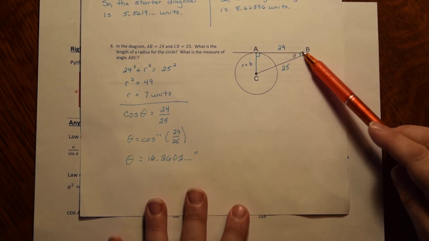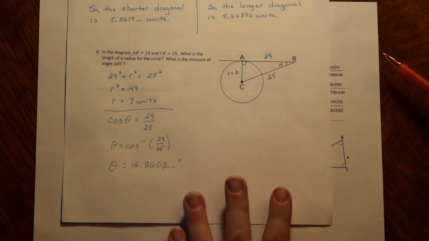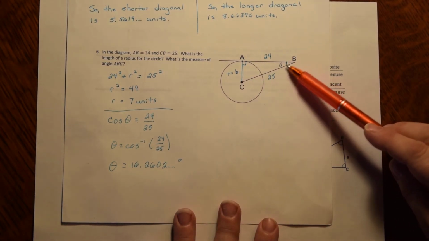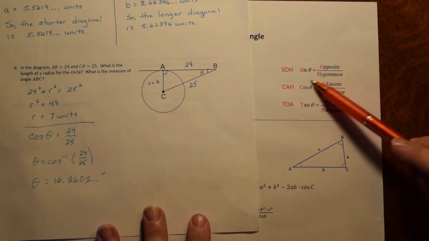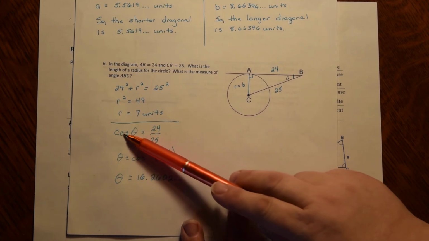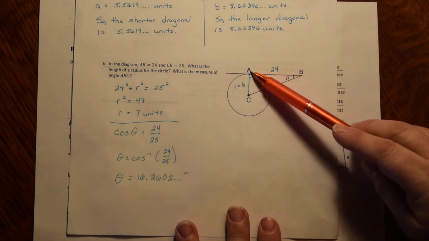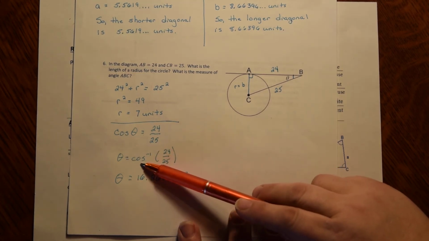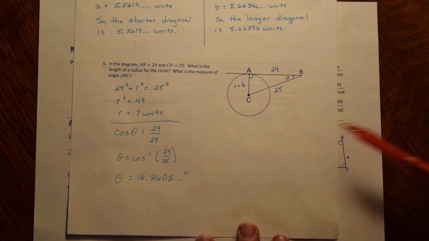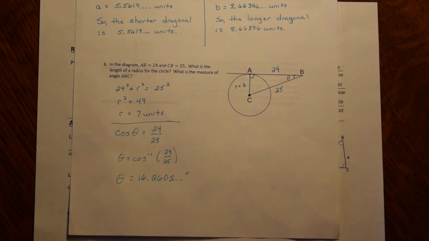So we know this is a right triangle, so we can use SOHCAHTOA. And we know the adjacent side and the hypotenuse. Adjacent, hypotenuse, that's our cosine. So cosine of B or cosine of theta, whatever you want to label it, is equal to adjacent over hypotenuse, so 24 over 25. Take the inverse cosine of both sides, and you end up with 16.2602 and so on degrees. Okay, so that's problem 6.